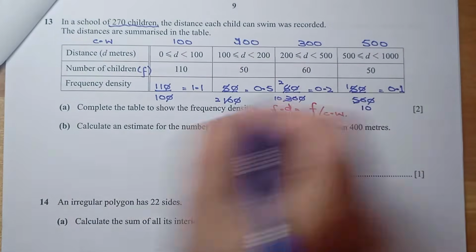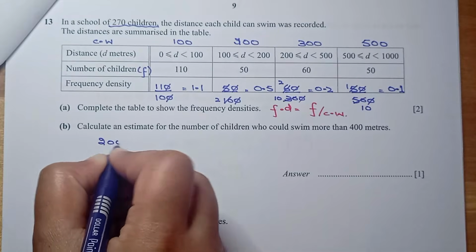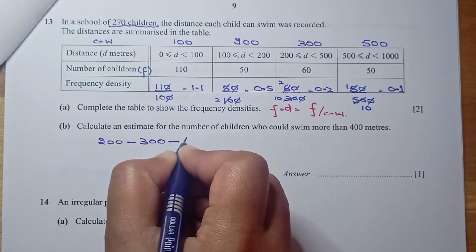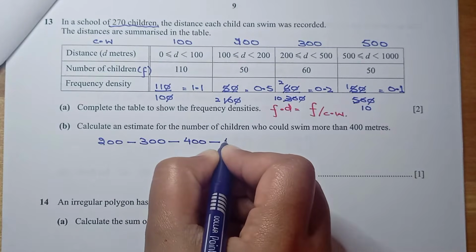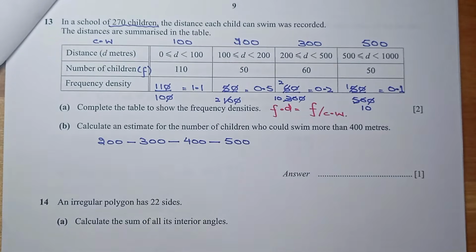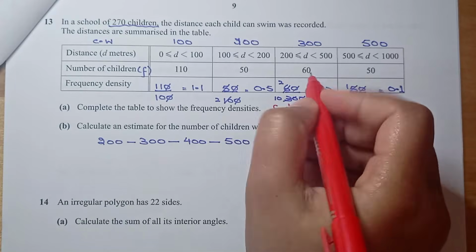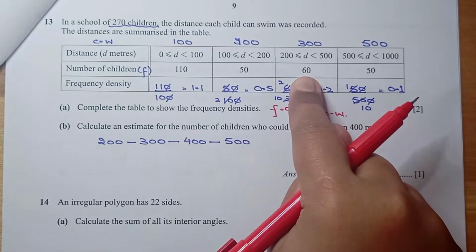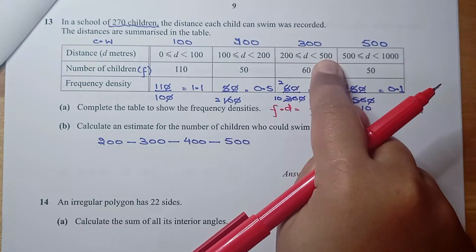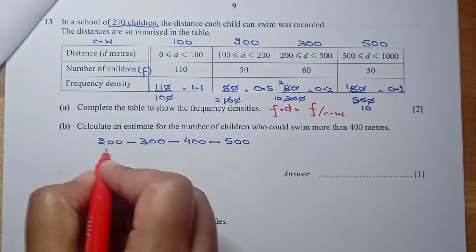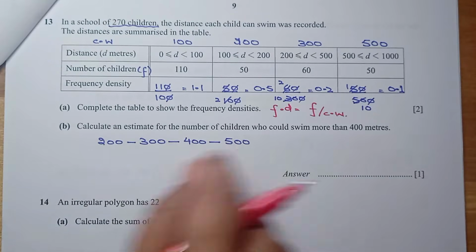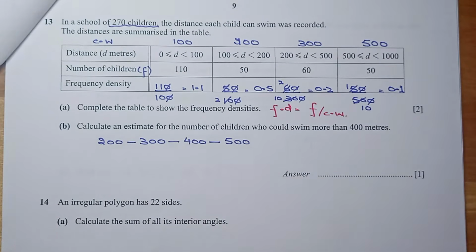So we can divide this into 200 to 300, first interval, 300 to 400, and 400 to 500, right? Now let me write down the frequency for this class, which is 60 from 200 to 500, right? So 200 to 300, and then 300 to 400 and 400 to 500. So basically it is split into 3 sections.